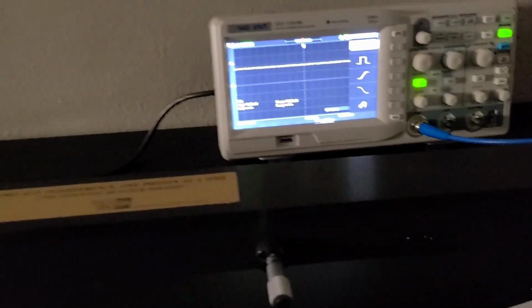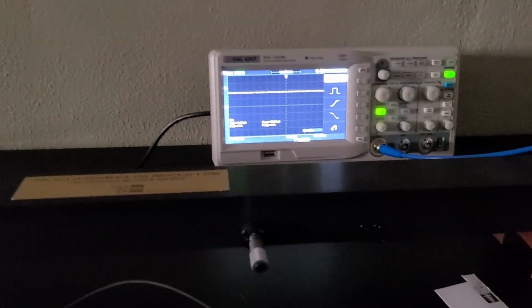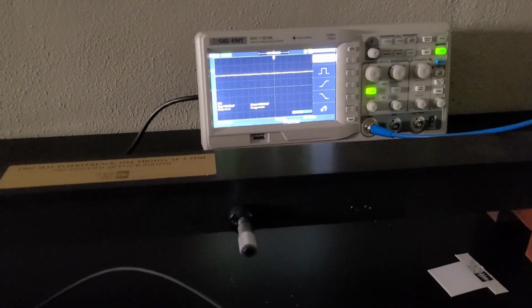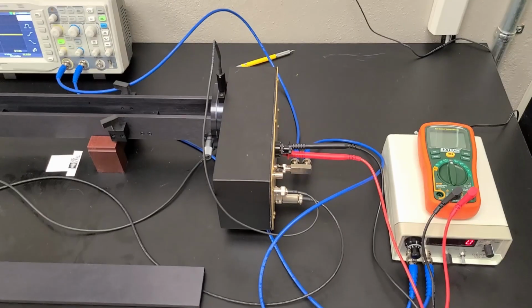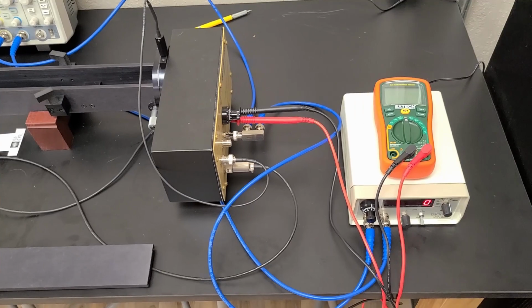So what I'm going to do now is get the whole system set up so that we can start to take counts, and I will be right back and we'll show you what that setup looks like. Okay guys, we got our setup for the PMT ready now, so we're ready to start taking some counts.